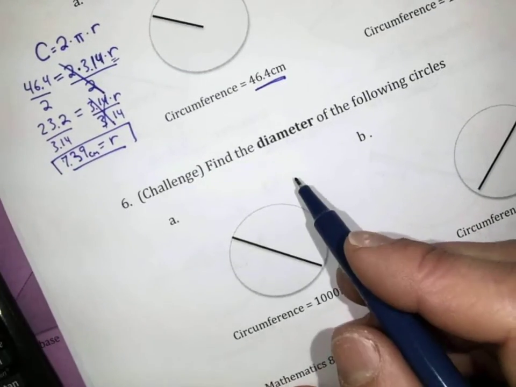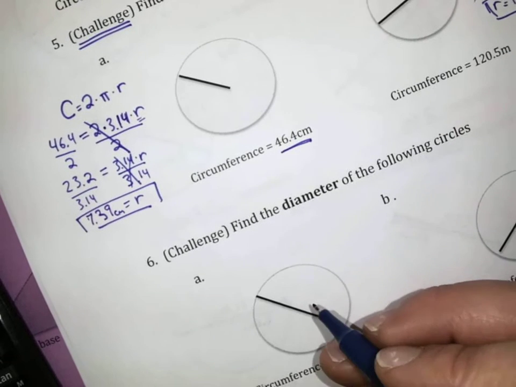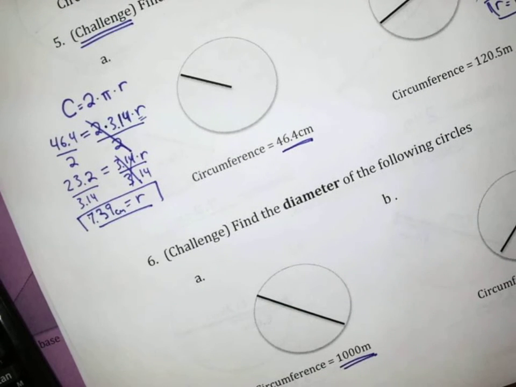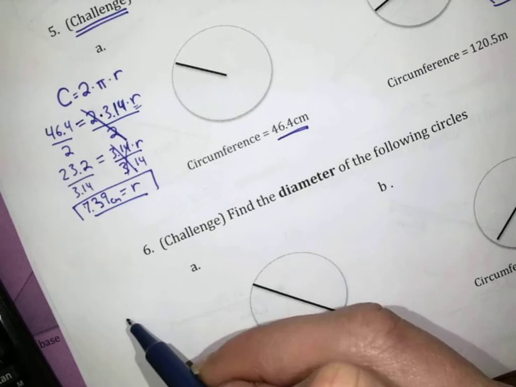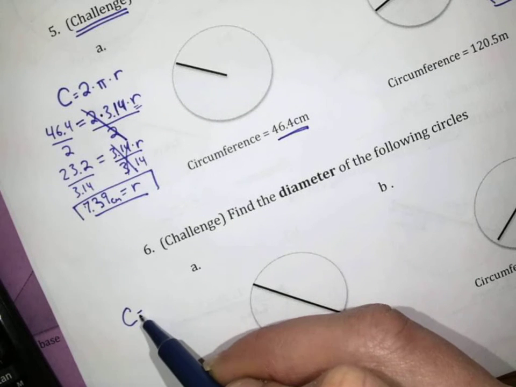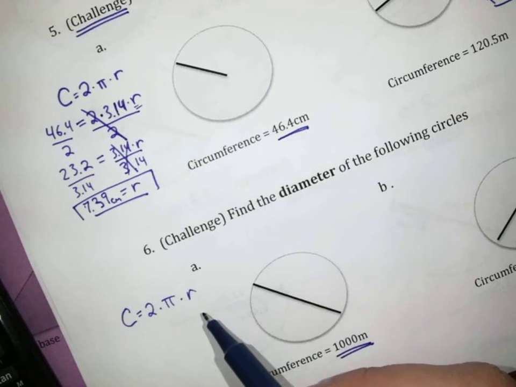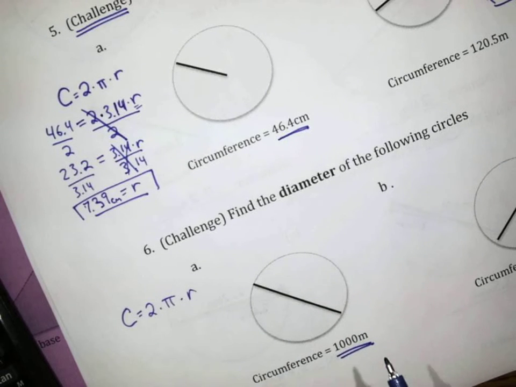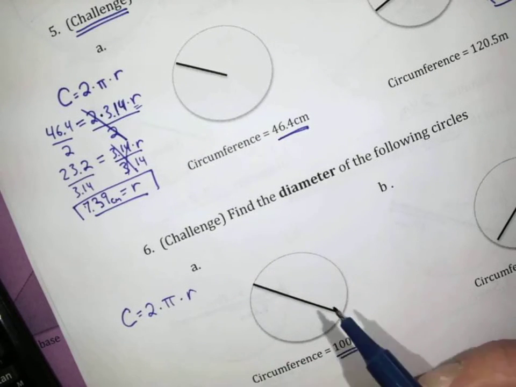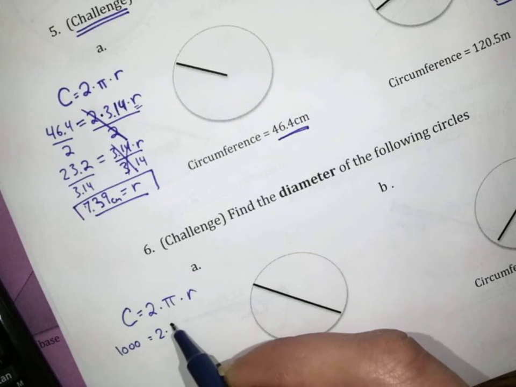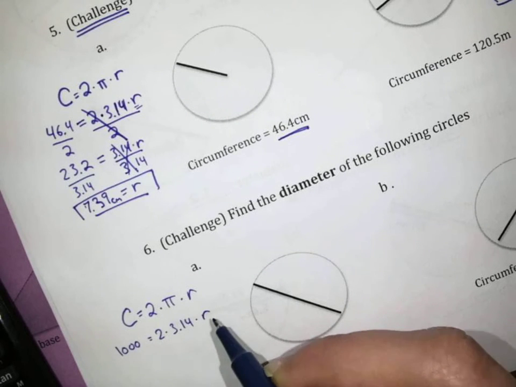All right, let's see if we can find the diameter. Okay, so we're told the circumference, and really we only have one equation for a circumference. It says circumference is equal to 2 times pi times the radius. However, I reckon if I can find the radius, I could also find the diameter. So maybe I'll do that. Okay, I'll rewrite this equation: 1,000 equals 2 times 3.14 times the radius.